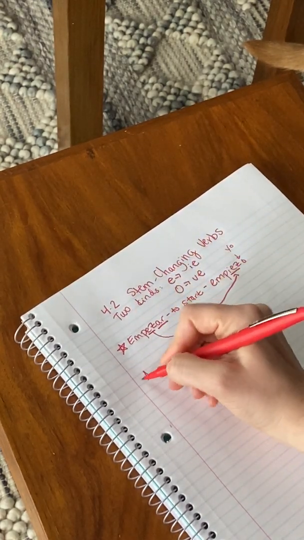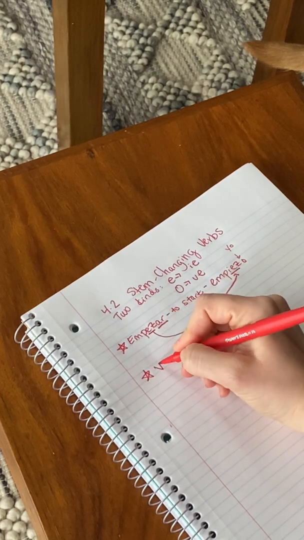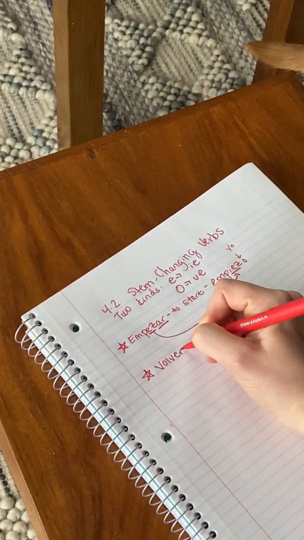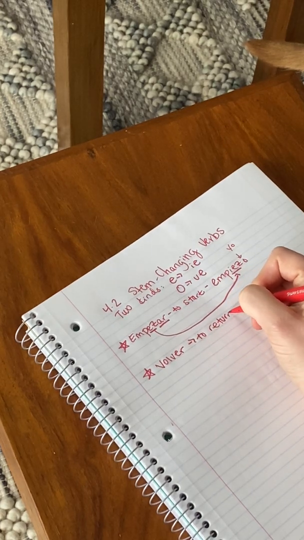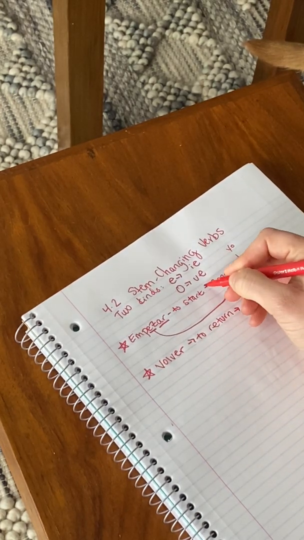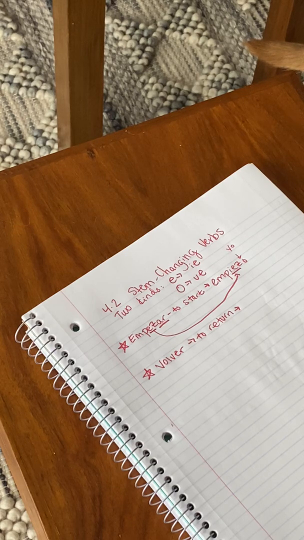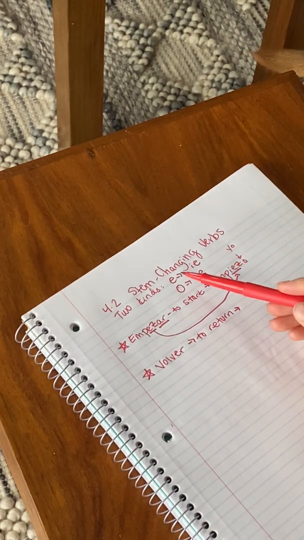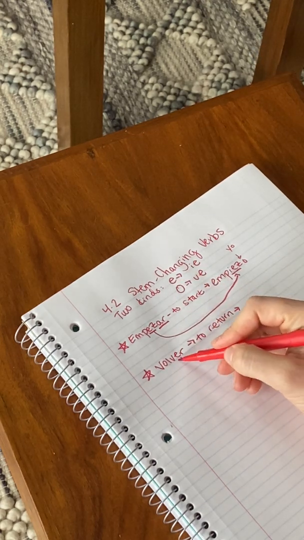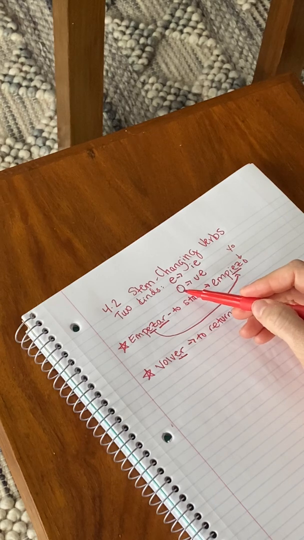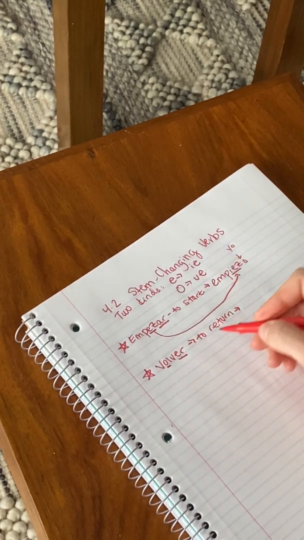But if we do an ER verb, like volver, which means to return, where is the stem in volver? Well, we know it's not an E stem because this is not in the stem. That's the ending. And we know that there are some that change O to UE, so O is the stem.